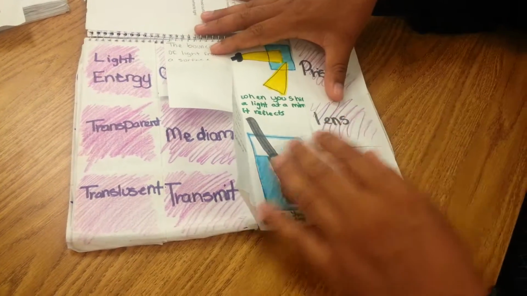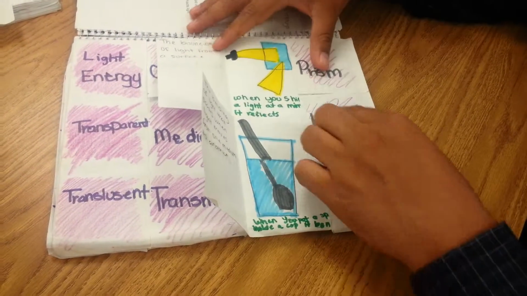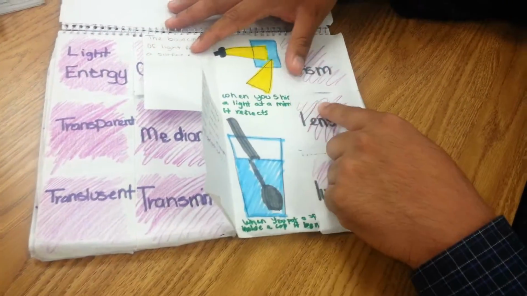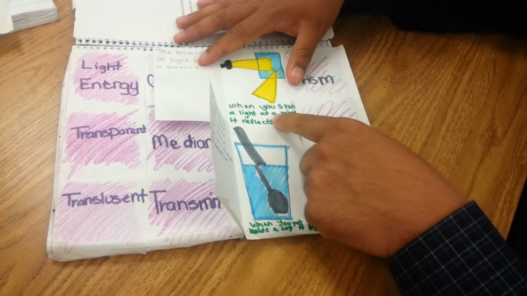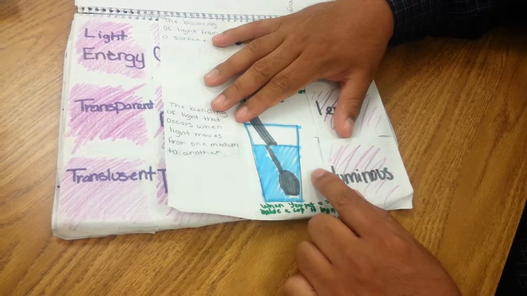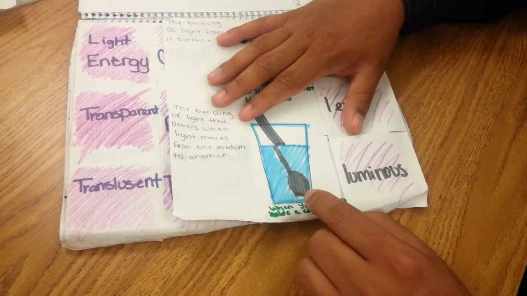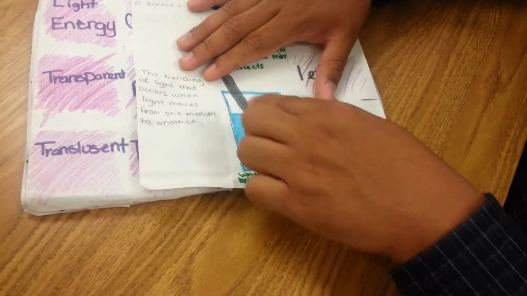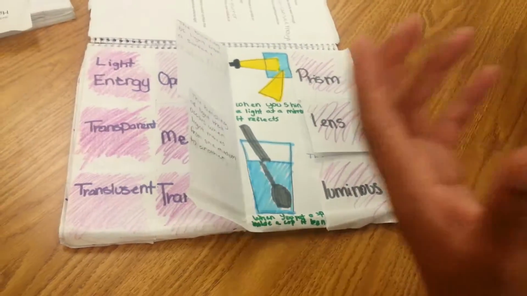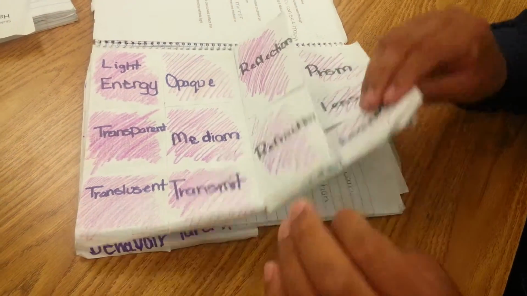But here you can see that the student really understands the concept because they see a reflection. That's when the light you shine in a mirror reflects, so you see that. And then you see when water can refract light, and you see that. So you'll see a student that really understands that concept, and that helps me as a teacher know what we need to go over and what we don't need to go over.